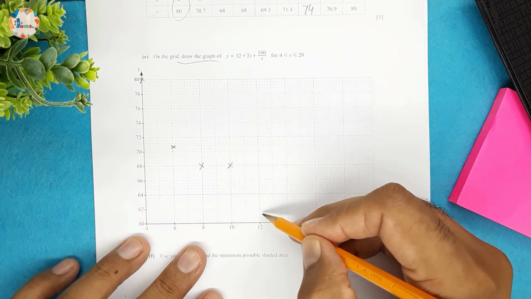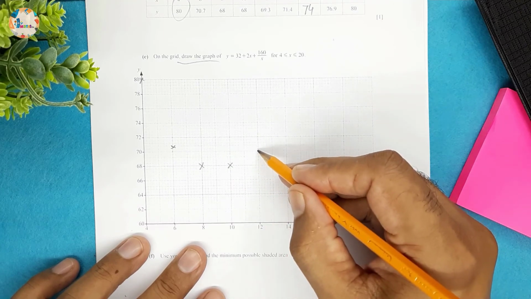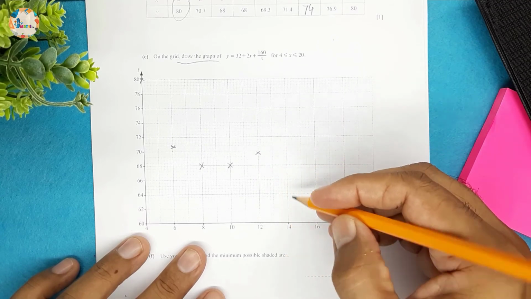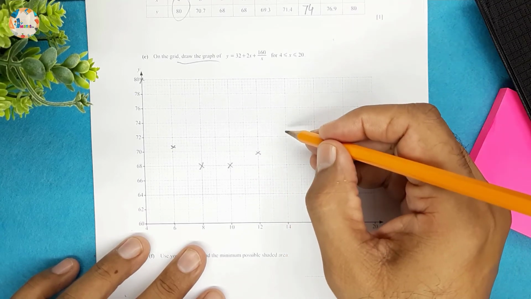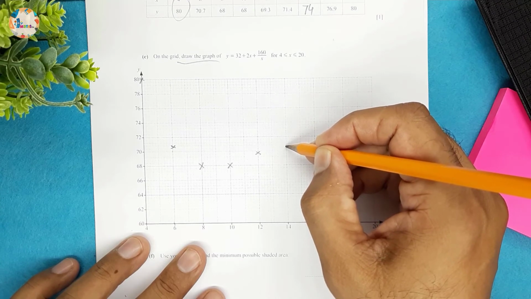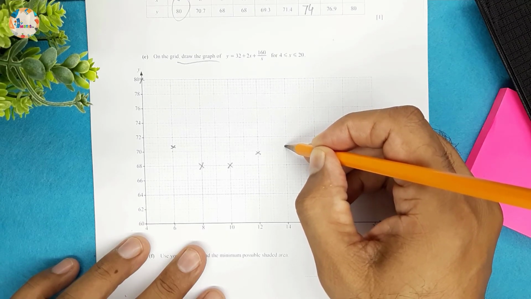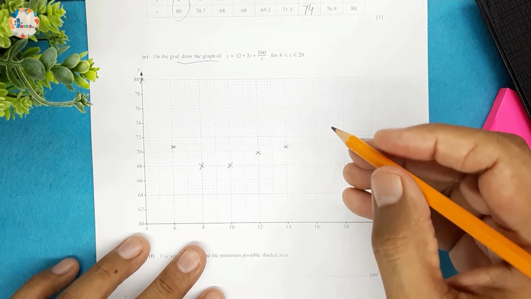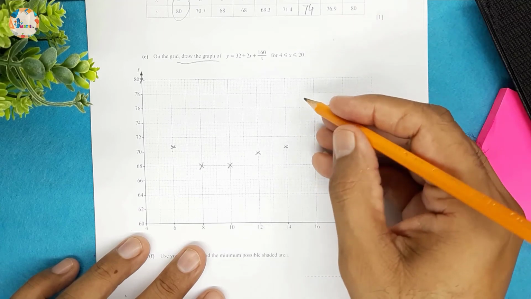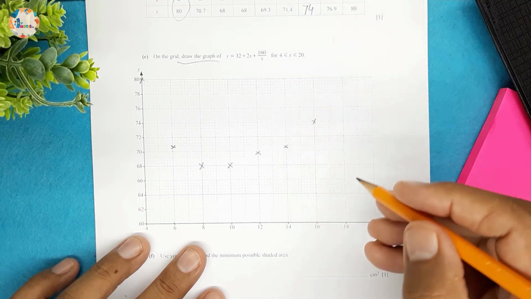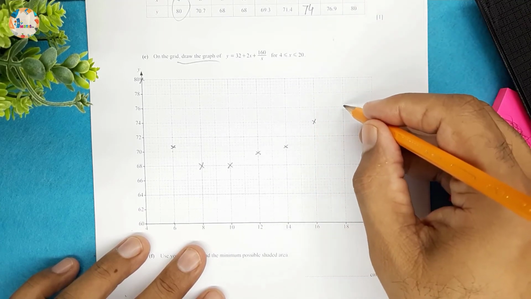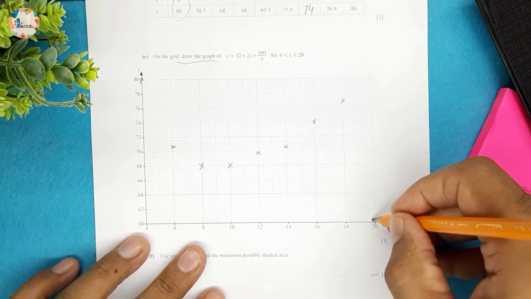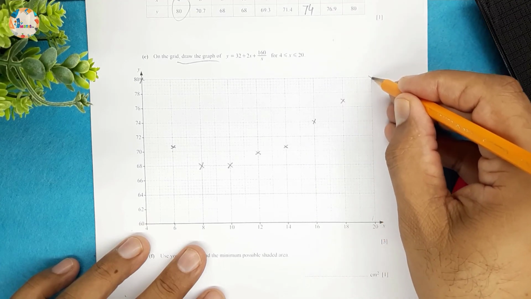then 10 and 68, which is also this one, 12 and 69.3, so closer to 70, then 14 and 71.4, so 71.4 we can write over here, then 16 and 74, so 16 and 74, then 18 and 76.9, so closer to this one, 20 and 80, 20 and 80 will be this one.